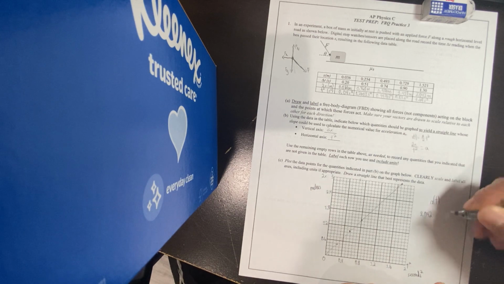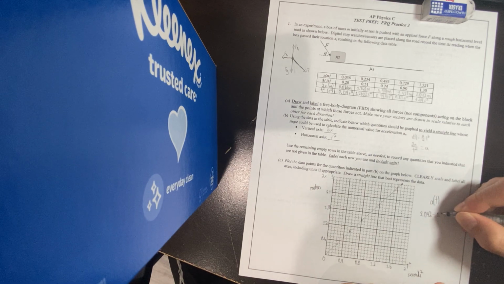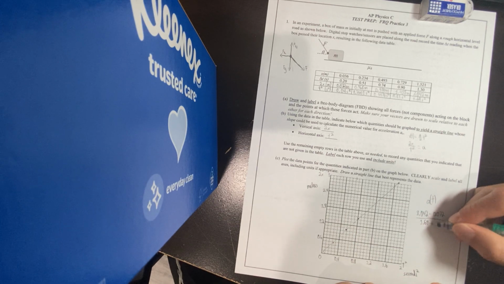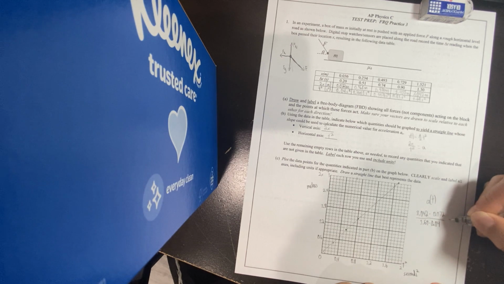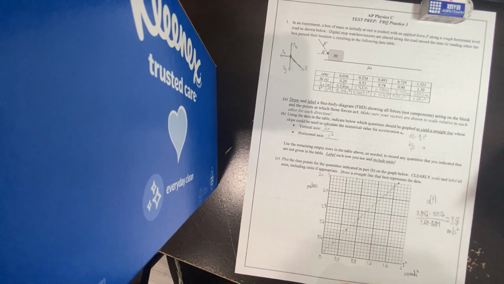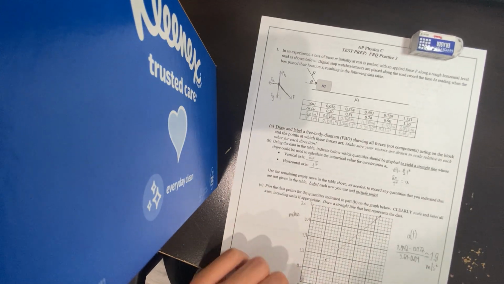3.042 minus 0.072 over 1.69 minus 0.04. That's going to be about 1.8 meters per second squared, in the positive direction, along the line of motion. And we can use that.